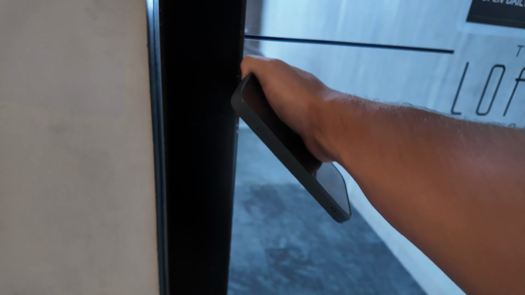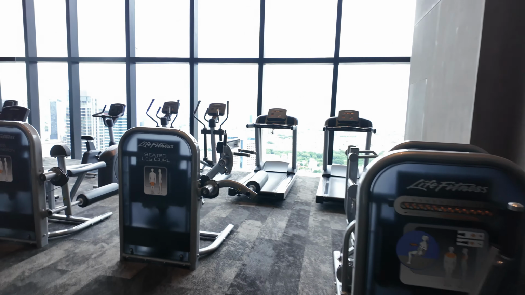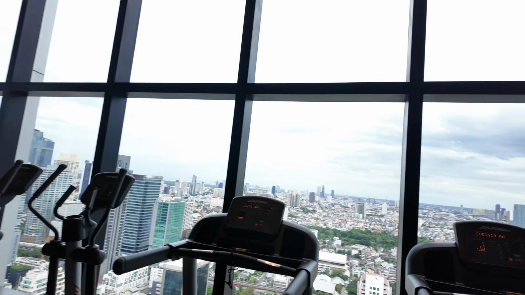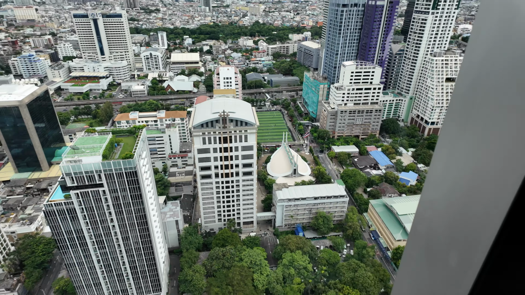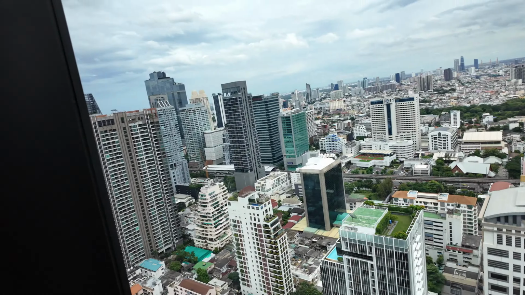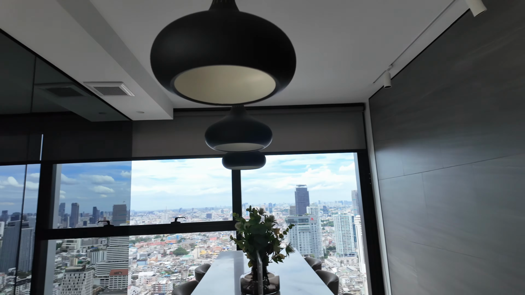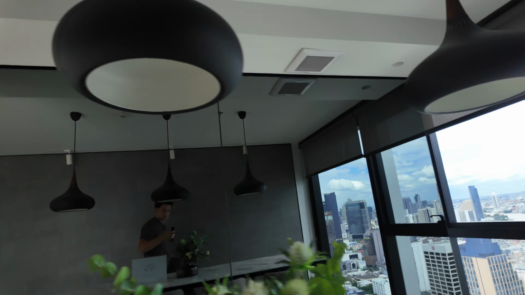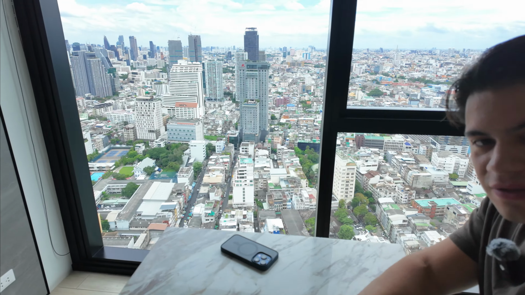But first, I want to show you my gym. This is my little gym. Not too big, but you can see we have a beautiful view right here. You can see some people playing soccer right there. This is pretty nice. This is a pretty sick view to film a YouTube video at.